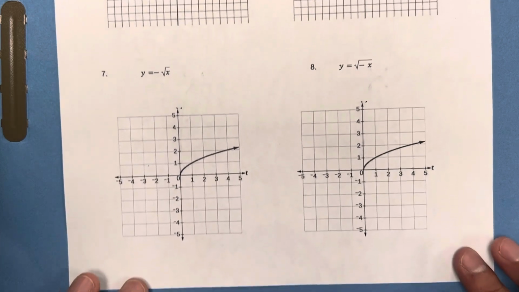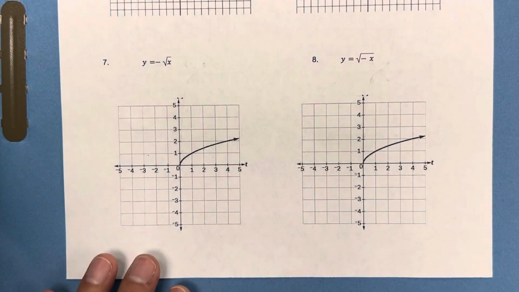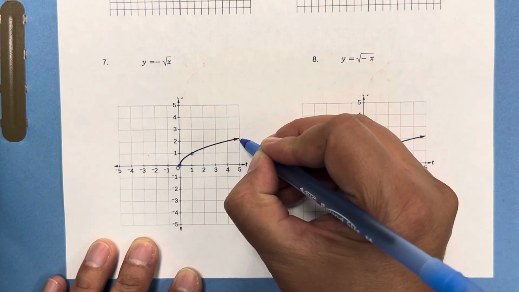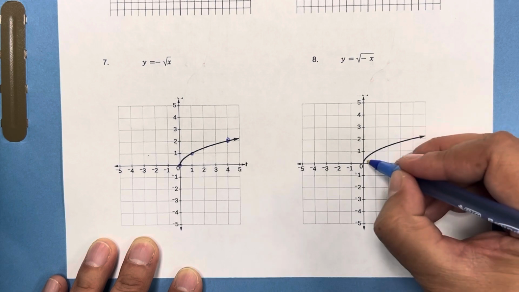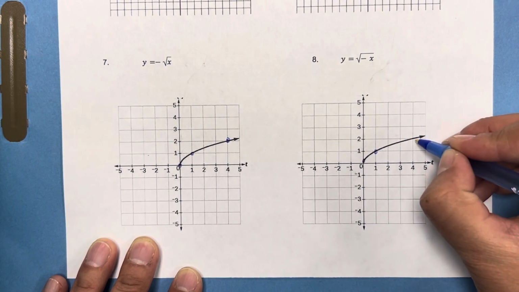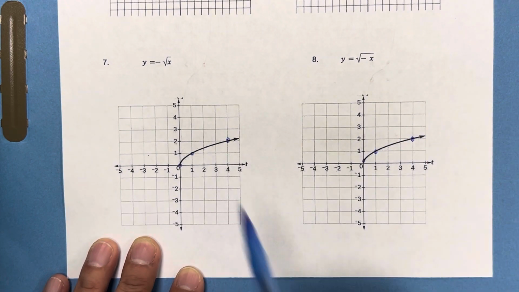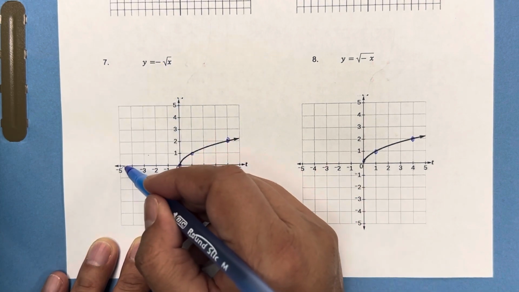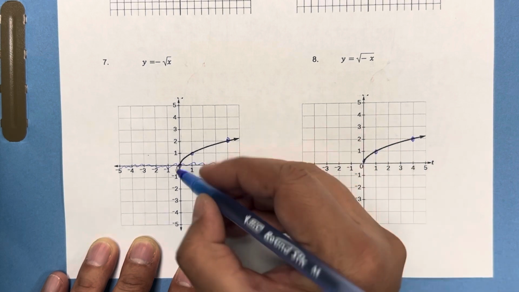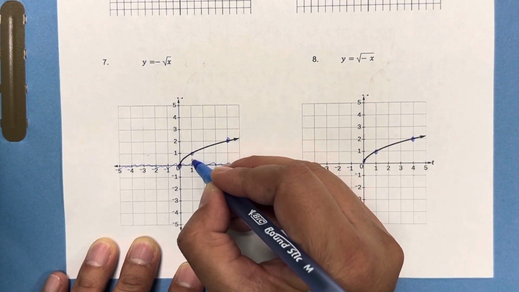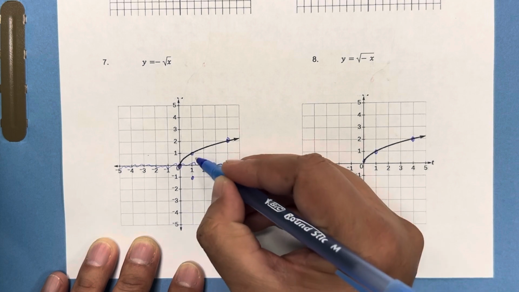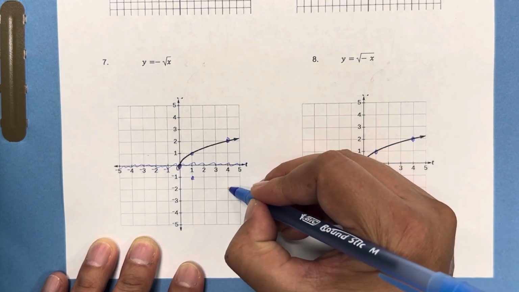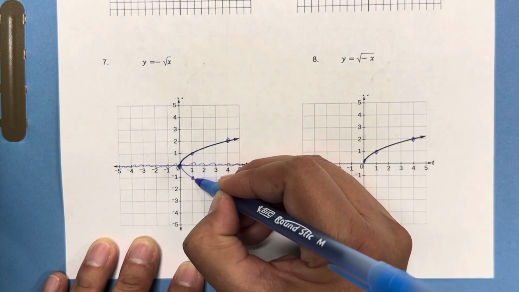Okay, number 7 and 8. In here, my points are 0, 0, 1, 1, 4, 2. Okay, the same for this one. And so my reflection, again, outside, I don't have a mirror, I use the lake. So this point stays the same. This one reflects over here on the other side of the lake. Here, 2 spaces, then 2 spaces down here, and that's my new graph.